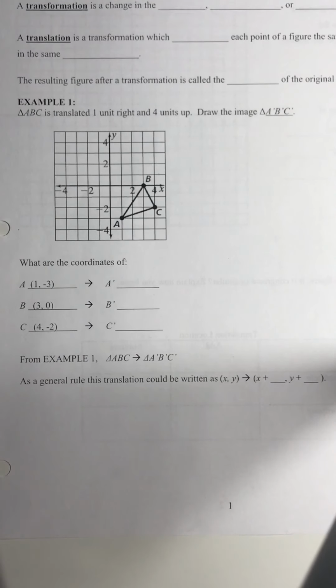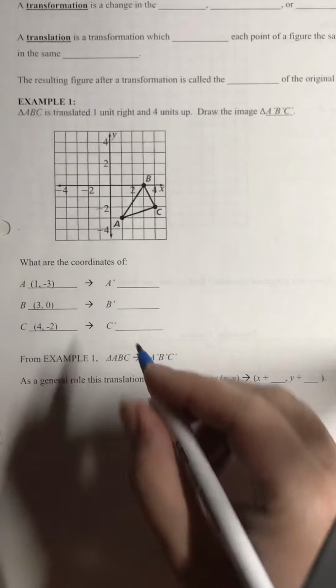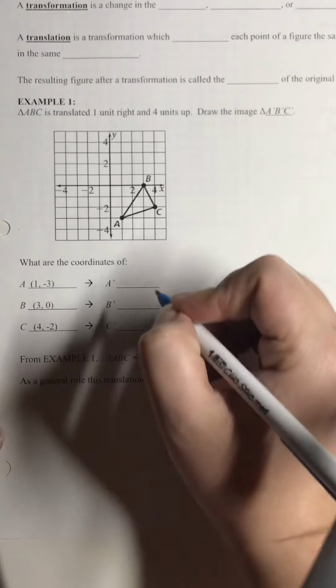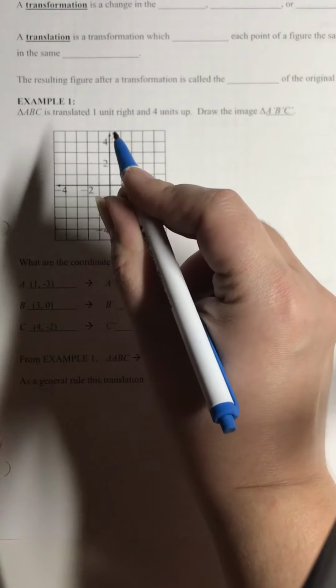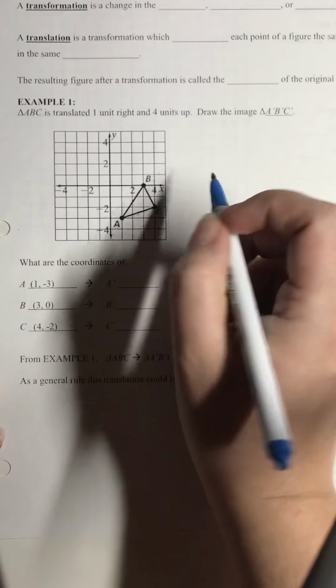Okay, so let's take a look at some of this translation stuff. Translation, basically, we mean we want to take a figure and move it around. So let's look at example 1. ABC is translated 1 right and 4 up.